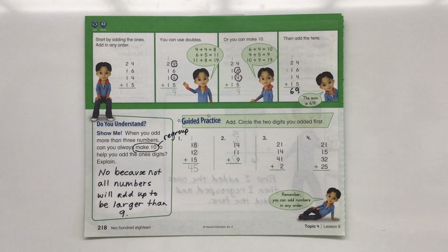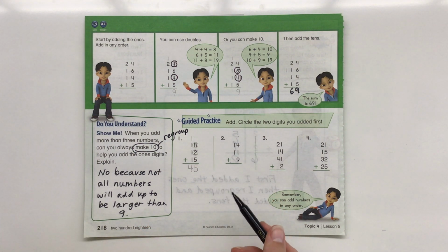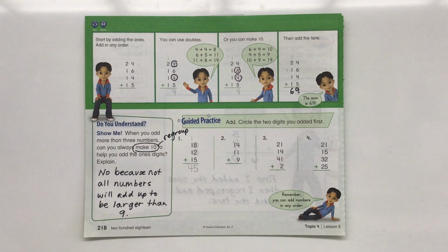What if we're adding together 1, 1, and 1? Well, that's only 3. We can't make a 10 with 3 ones. So we have to think about what it's asking us to do. Okay, let's look at our guided practice. We're going to add, and we're going to circle the 2 digits that you added first. So let's look at your strategy. You might use a double strategy or a make 10.